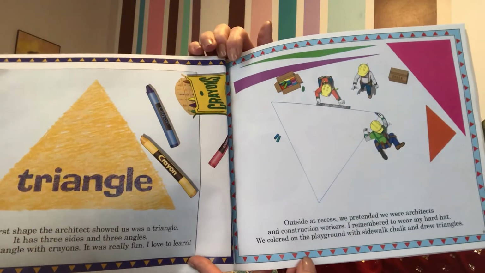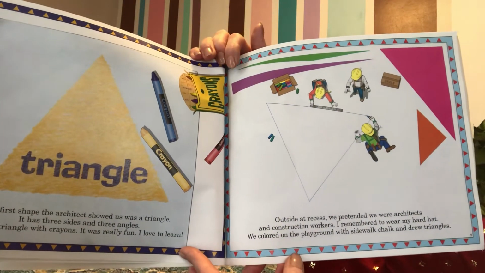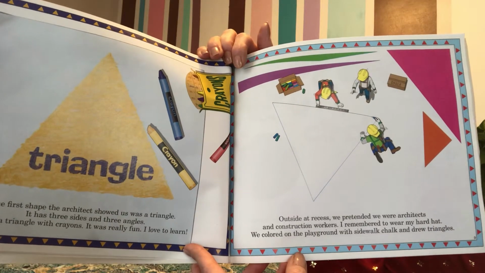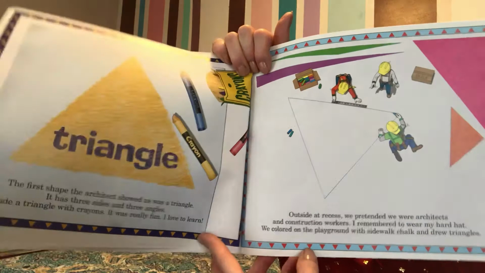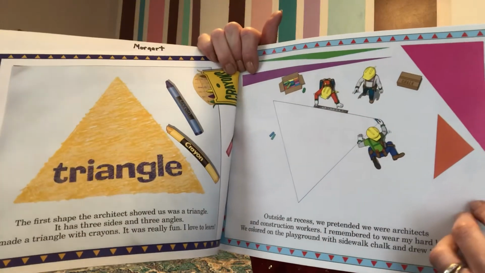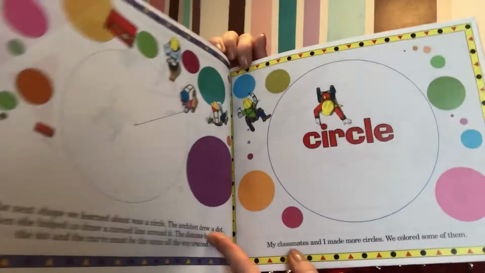Outside at recess, we pretended we were architects and construction workers. I remembered to wear my hard hat. We colored on the playground with sidewalk chalk and drew triangles. Some of you who are stuck at home, maybe you can use your sidewalk chalk, draw some angles.